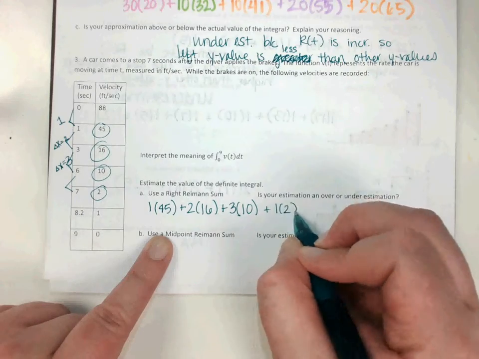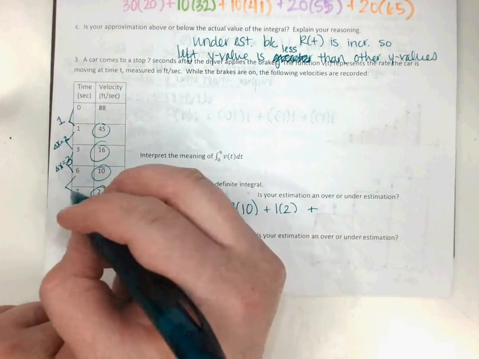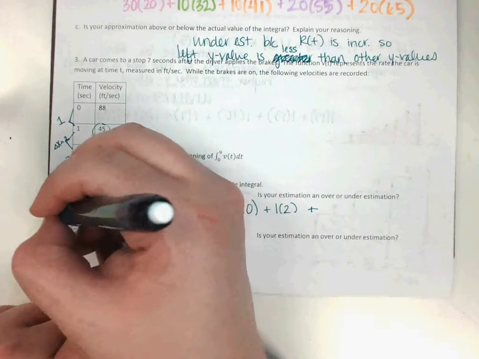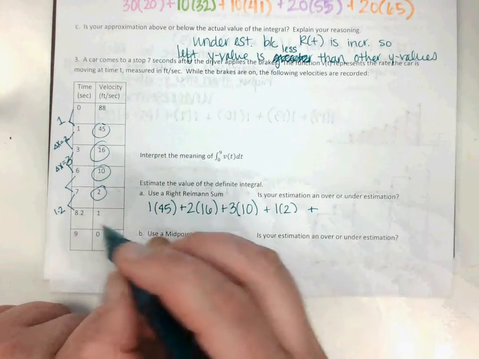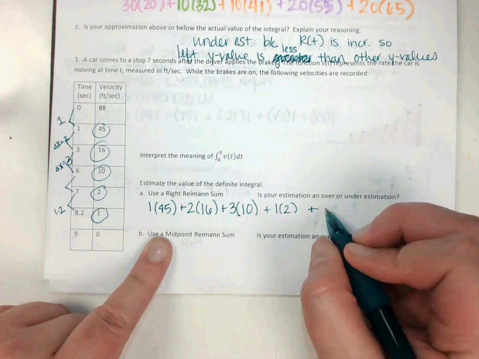Next one, from 7 to 8.2, what's my distance? 1.2 on the x-axis multiplied by a y value of 1.